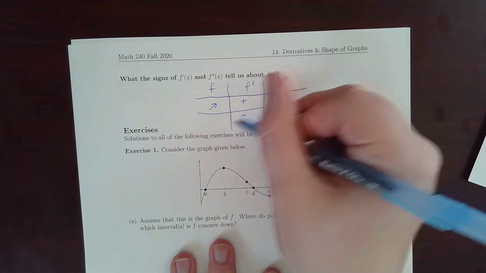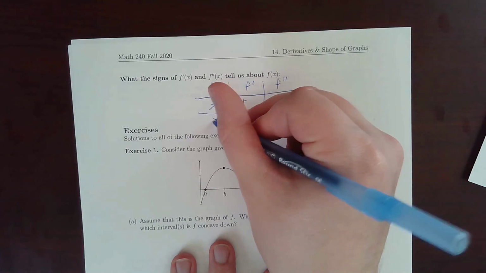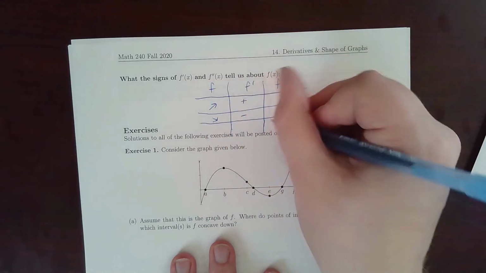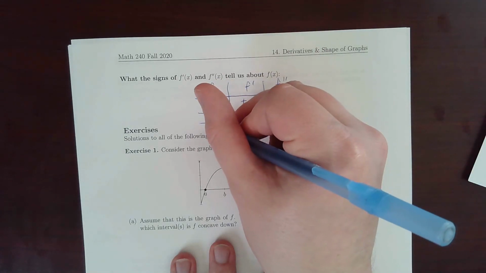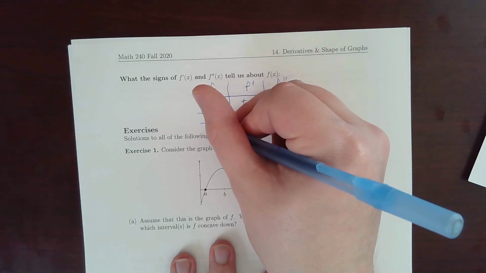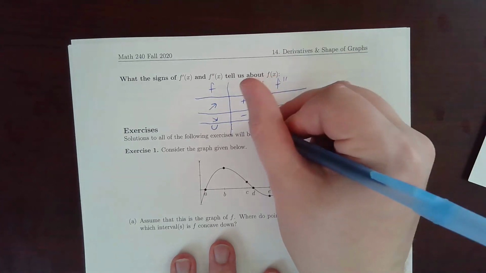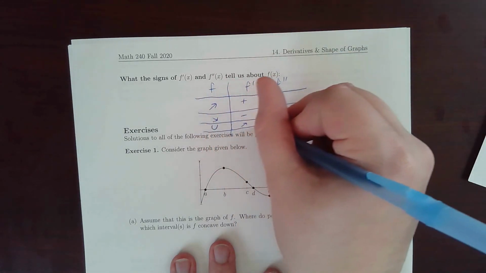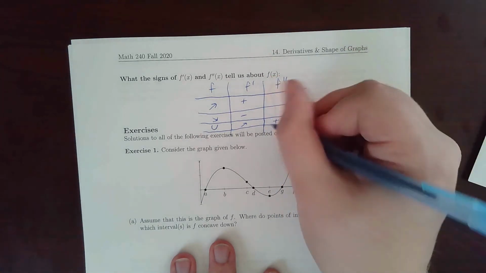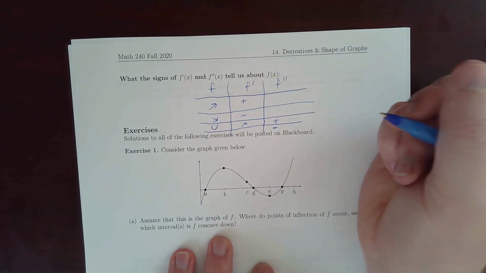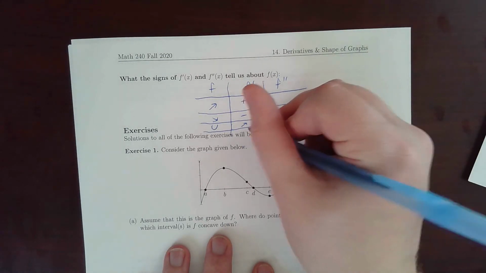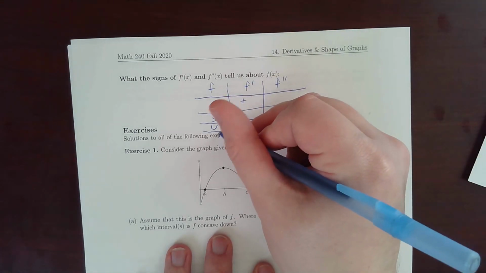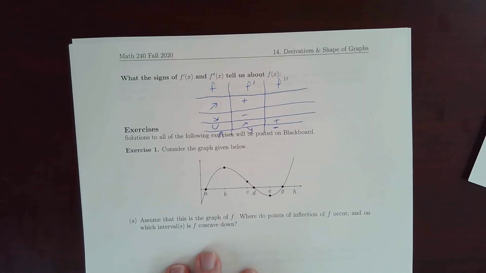If our first derivative is negative, then the function is decreasing. If the second derivative is positive, then we are concave up, and our first derivative is increasing. I did not give myself near enough room. And if our second derivative is negative, then our first derivative is decreasing, and we are concave down.